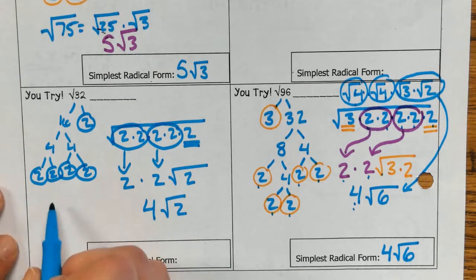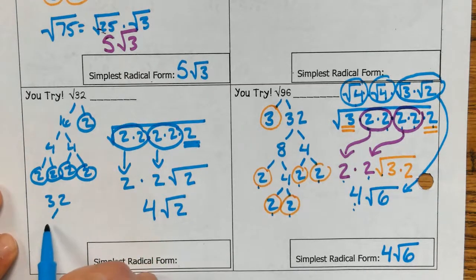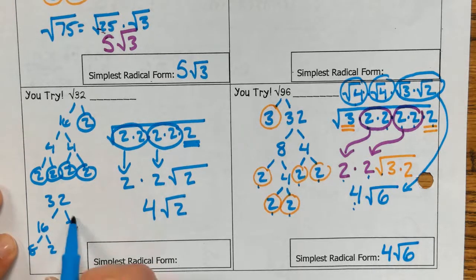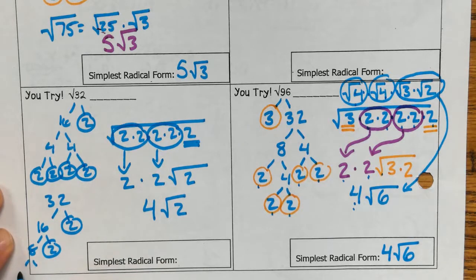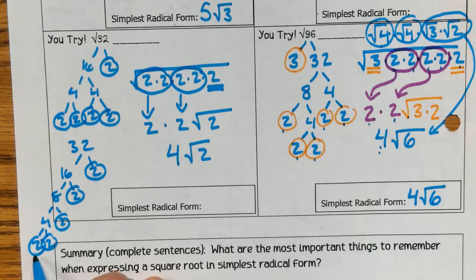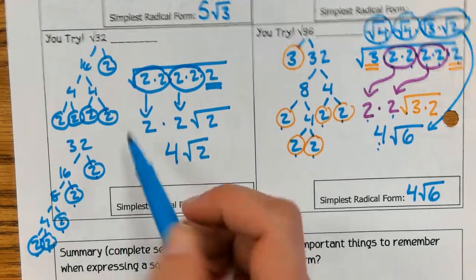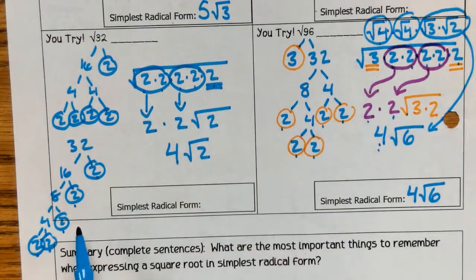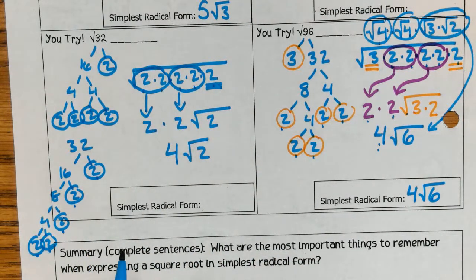So even if when you broke this up you did 16 times 2 and then 8 times 2, 8 is 4 times 2, 4 is 2 times 2, so 1, 2, 3, 4, 5 2's. You get the same answer as long as you're breaking up all of your composite numbers.